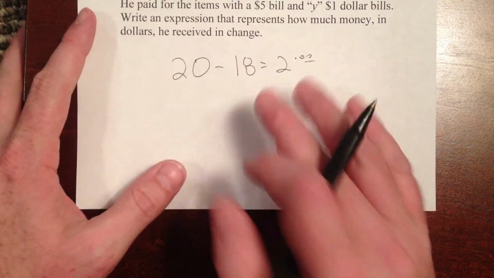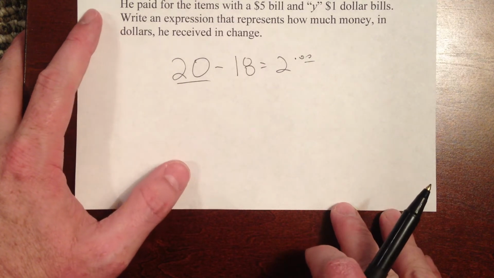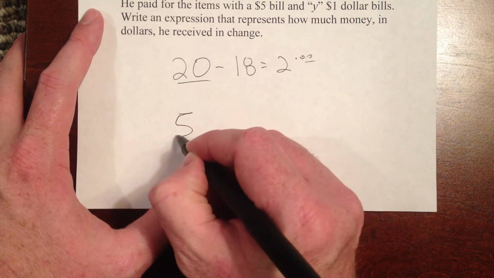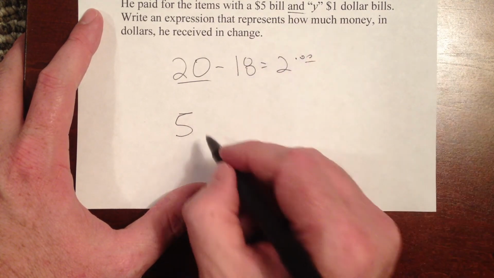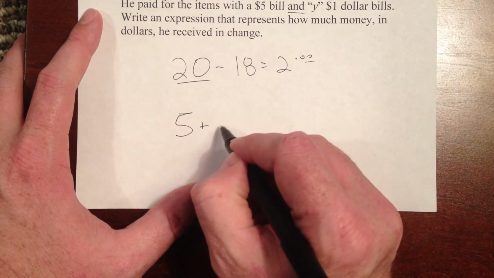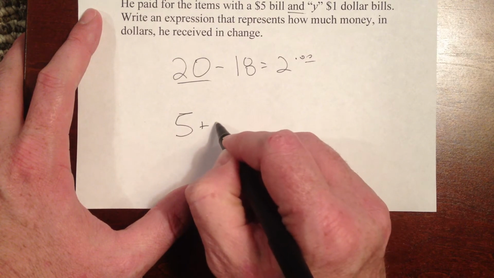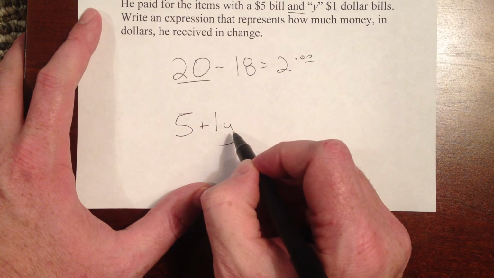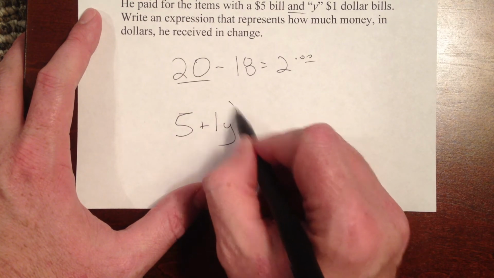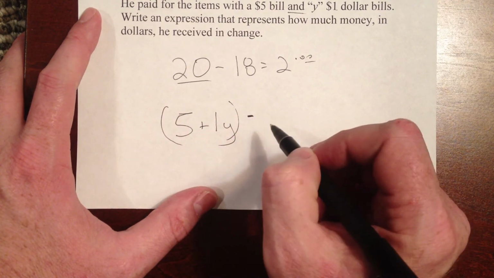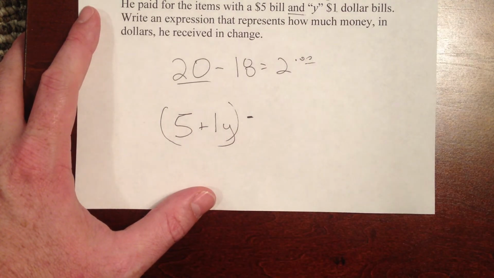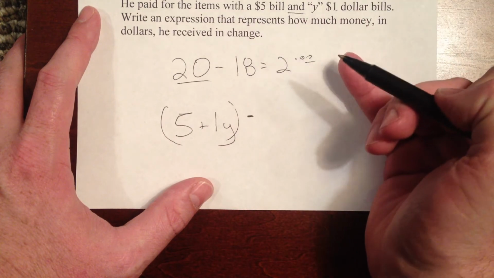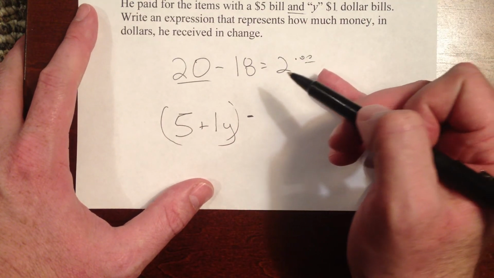So he paid for the items. In this case, we paid for those items with a 20. But in this case, he paid for the items with a $5 bill and y $1 bills. That's what we paid for it with. Then I'm going to subtract that from what we actually bought. What did we buy? How much stuff did we buy? How many dollars' worth did we buy?